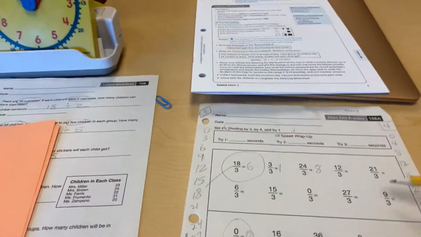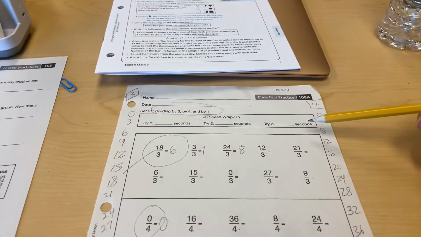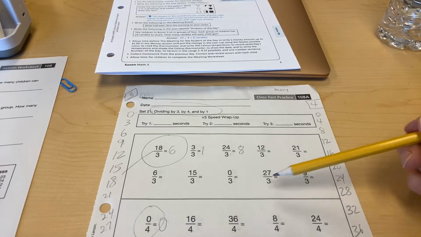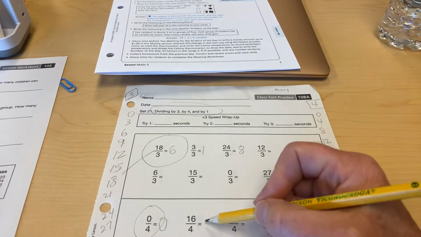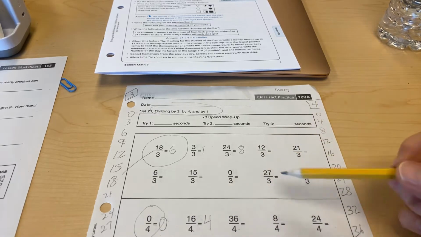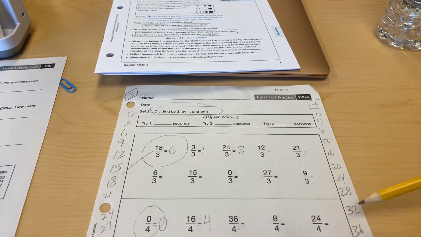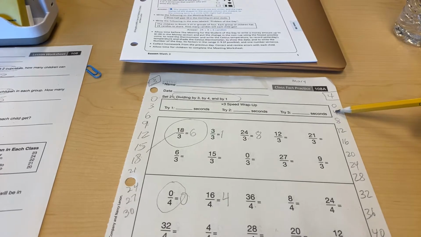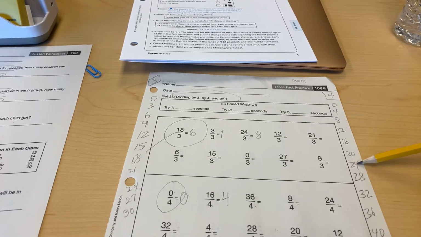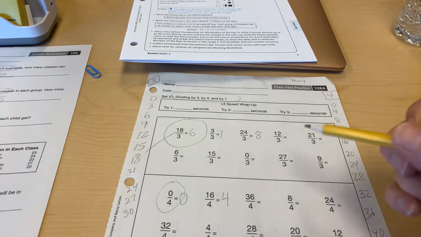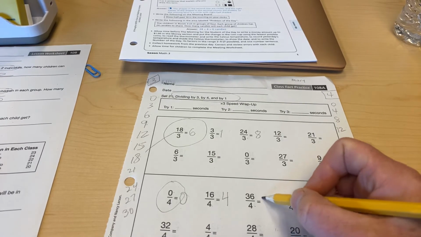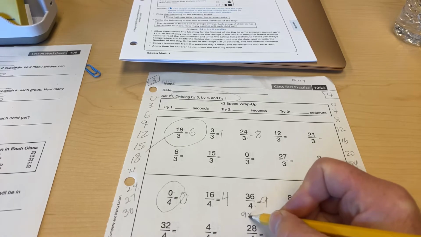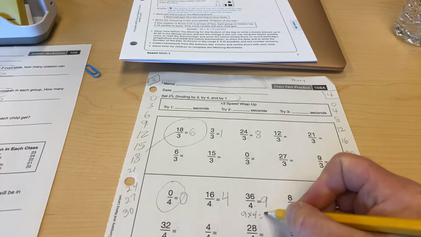16 divided by 4. Let's go find out what our 16 is at. Okay, so we have 1, 2, 3, 4. 16 divided by 4 is 4. I'll do one more. Okay, 36 divided by 4. Ready, go. 1, 2, 3, 4, 5, 6, 7, 8, 9. 9. And this is for multiplication, remember? 9 times 4 equals 36.